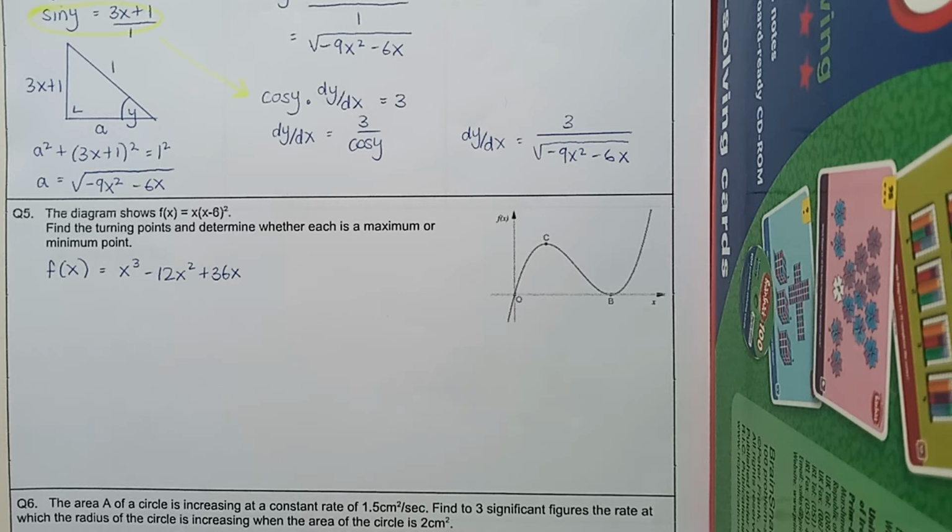You should end up with x cubed minus 12x squared plus 36x. No surprise there, by the way, that it's an x cubed, because I could see that it's a cubic function. And also no surprise that it's got no constant term, or constant is 0, because you can see that its y-intercept is at 0 at the origin.